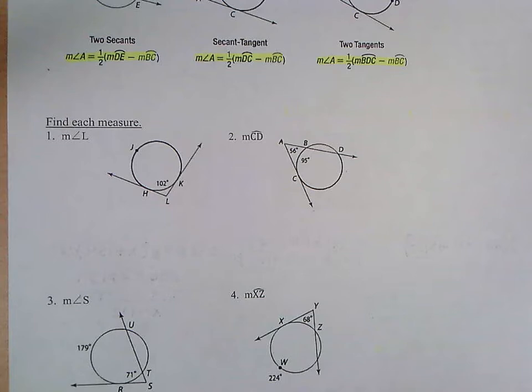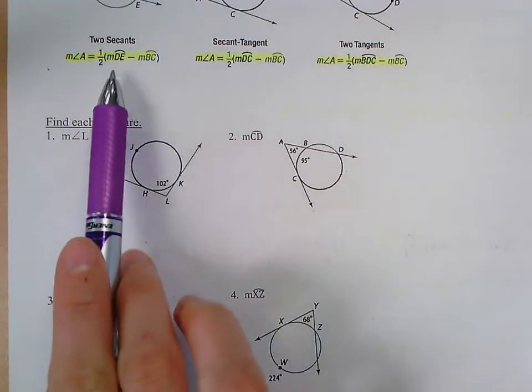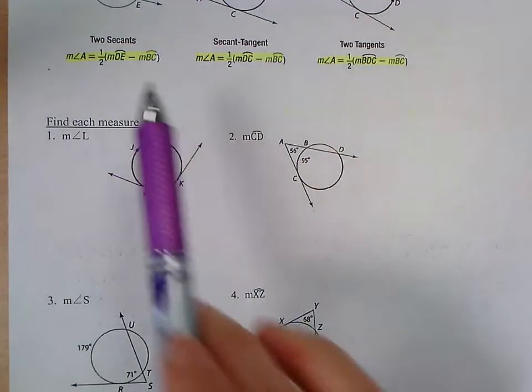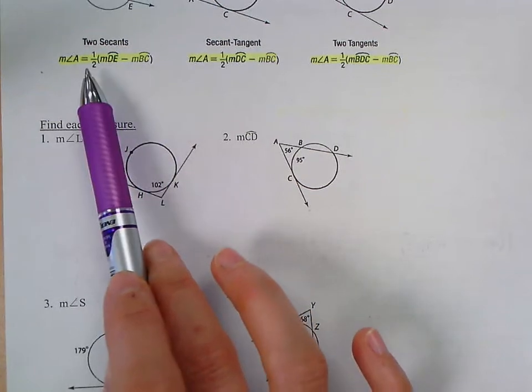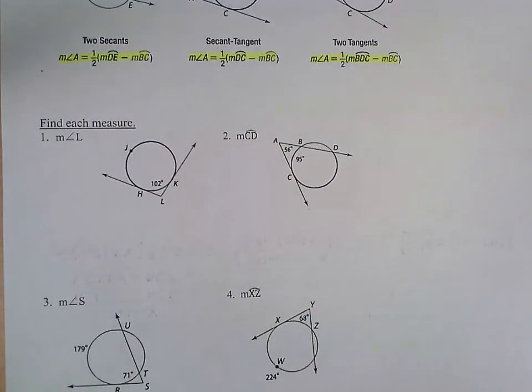So one thing you have to keep straight today, because this formula is very similar to the first one we used where we were adding two arcs together and dividing it in half. That's what you have to remember: when do I add the two arcs and divide by 2, or when do I subtract them and divide by 2. So it's whether the intersection is inside of the circle is when you add them, outside is when you subtract.